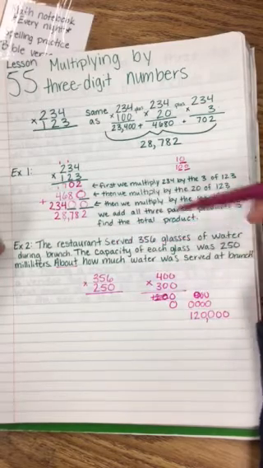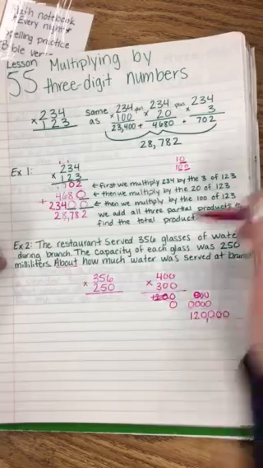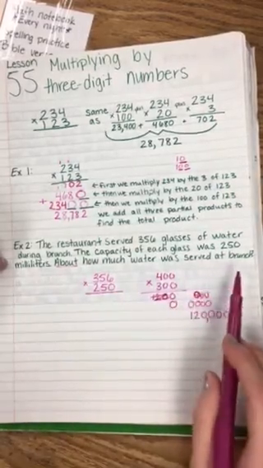Example 2. The restaurant served 356 glasses of water during brunch. The capacity of each glass was 250 milliliters. About how much water was served at brunch?